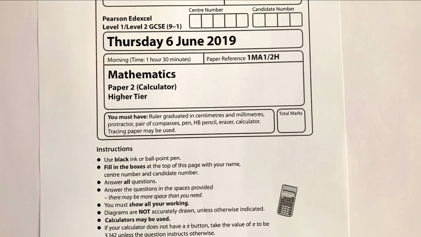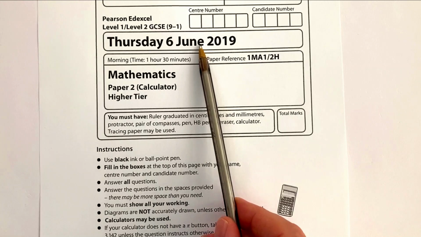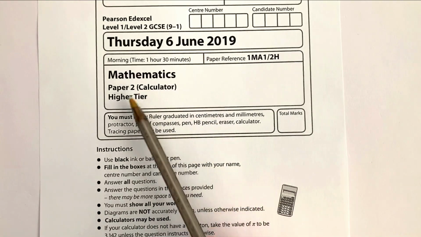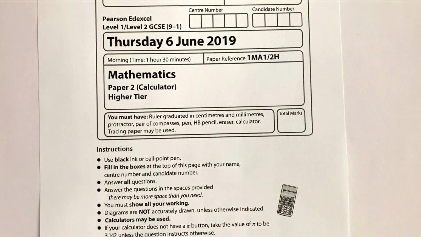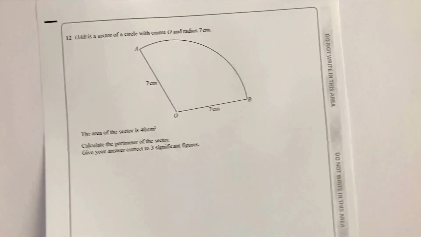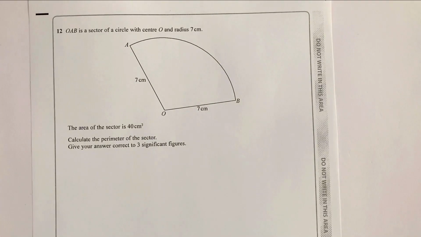Hi, this is the second video in the series where we're looking at the Edexcel June 2019 paper 2, and it's the higher tier. In the previous video we completed through to question number 11, so in this video we're going to start from question number 12. And as I've mentioned, I'm going to keep the video to roughly about 20 minutes, so it should give you about an hour's worth of fairly focused revision.